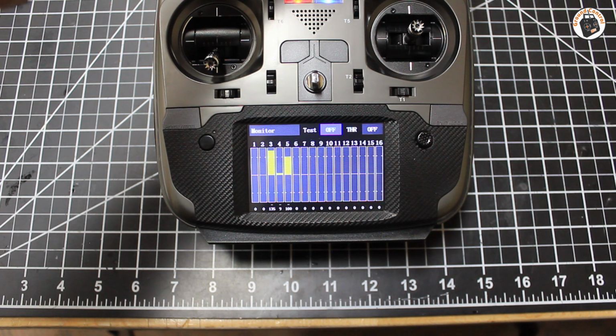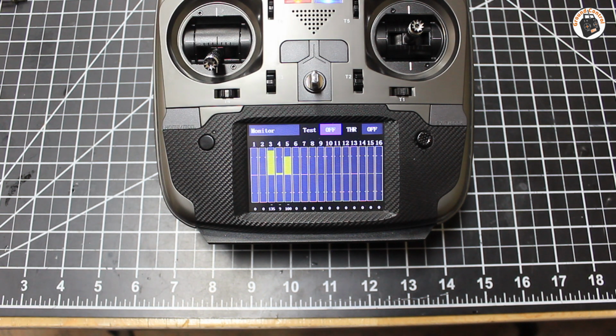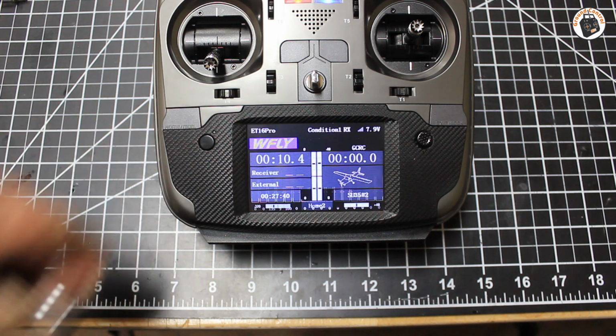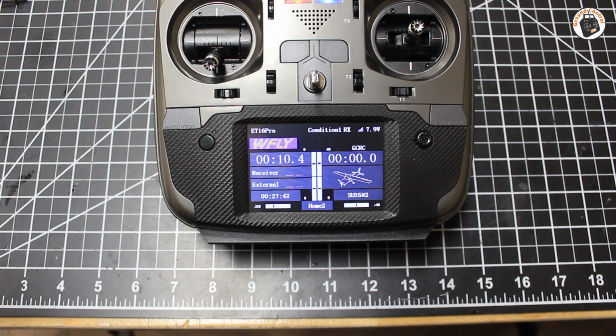And then channel 5 is our switch for our flight modes and gyro modes, and it's reading everything correctly there. Okay, so I think we're good. Now I think we can go ahead and bind up to our plane and test, make sure the gyro modes are working, test failsafe, make sure that's working, and then we'll be ready for our first flight.